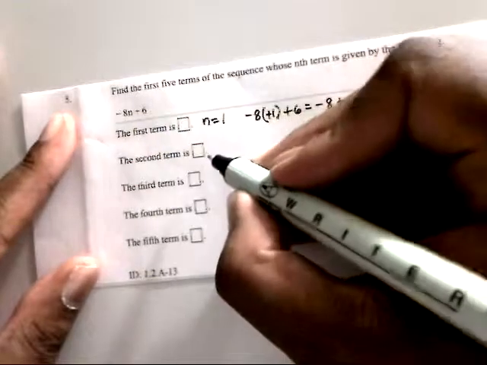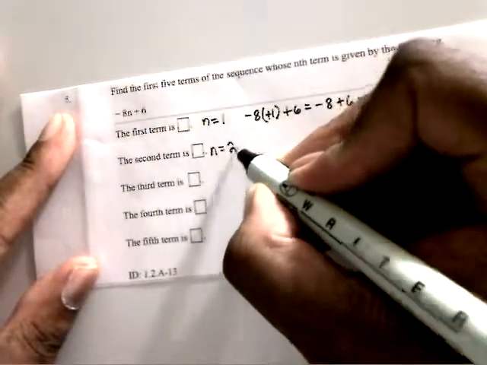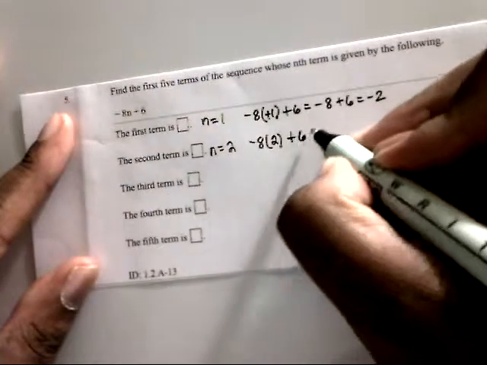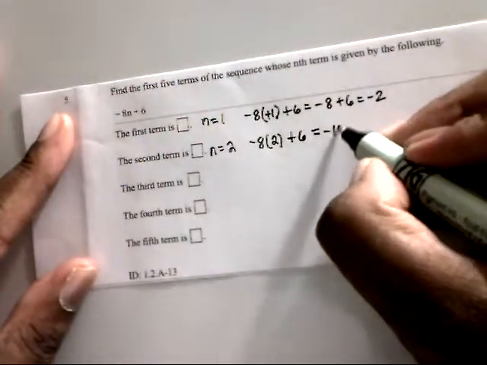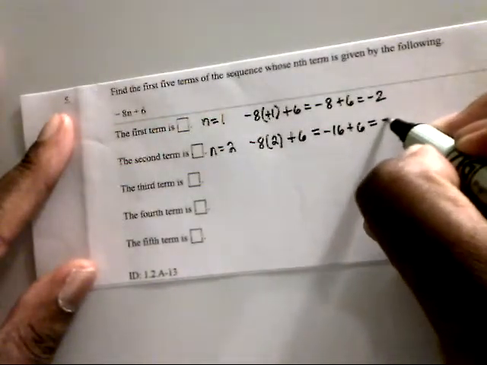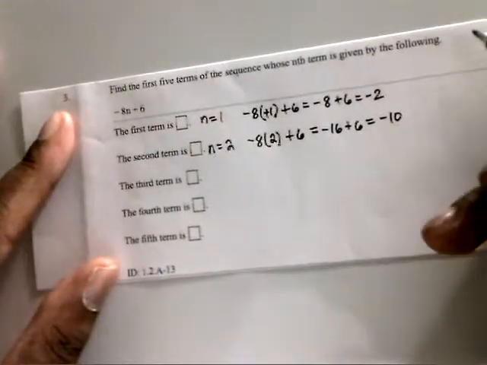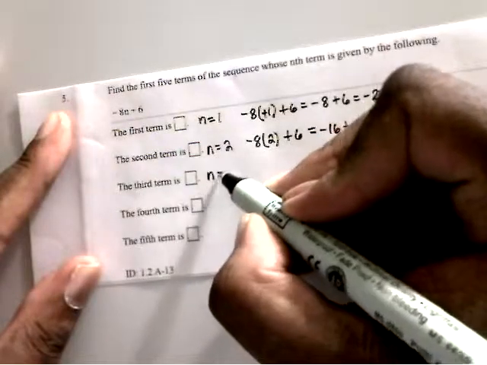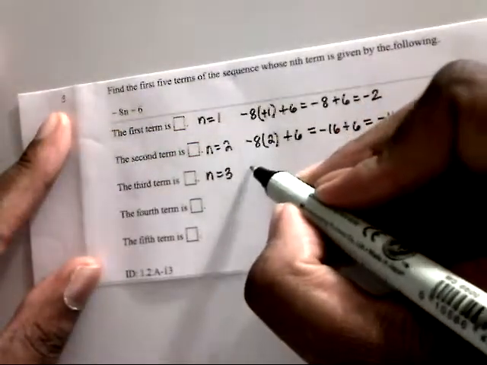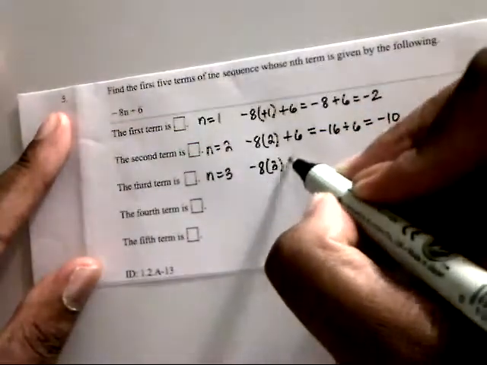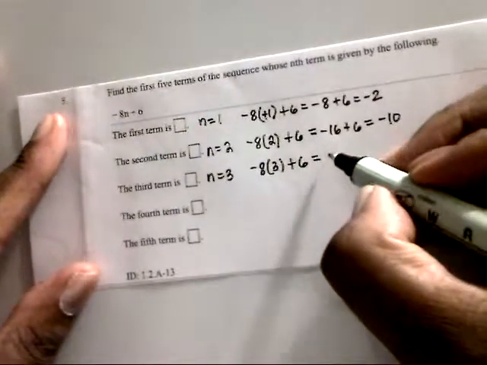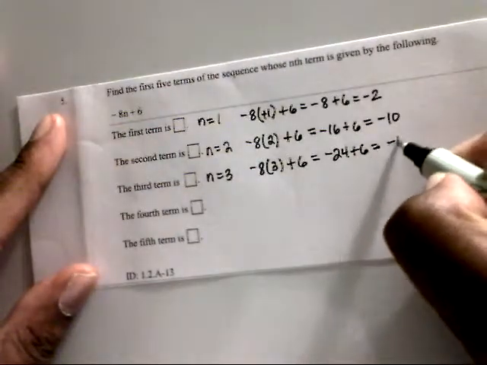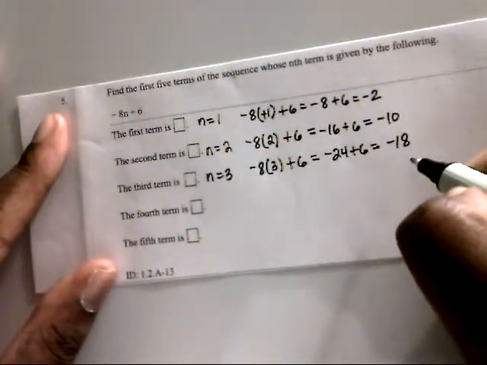And then the second term, which is n is equal to 2, that would be negative 8 times 2 plus 6, or negative 16 plus 6, which is negative 10. Then for the third term, n is equal to 3, negative 8 times 3 is negative 24, plus 6, which is equal to negative 18.